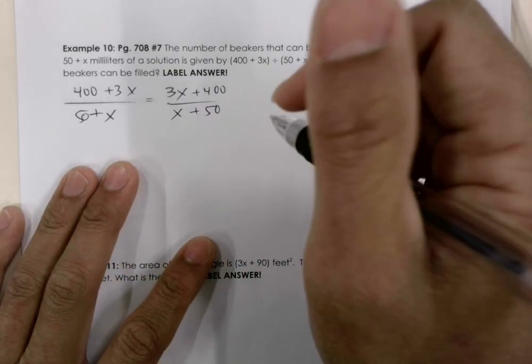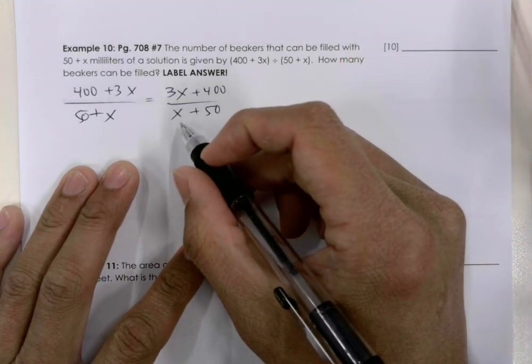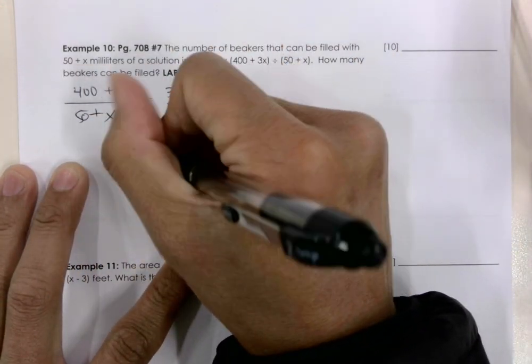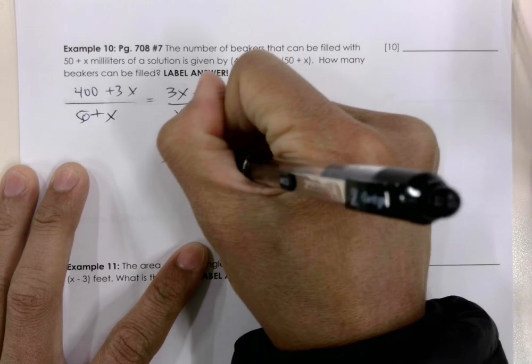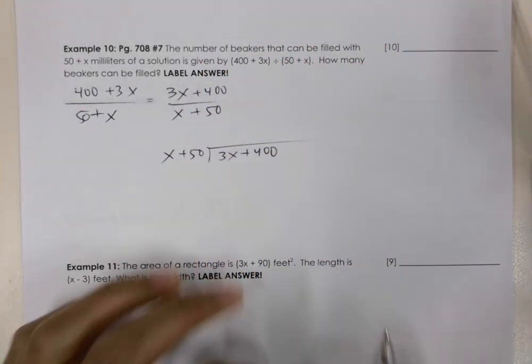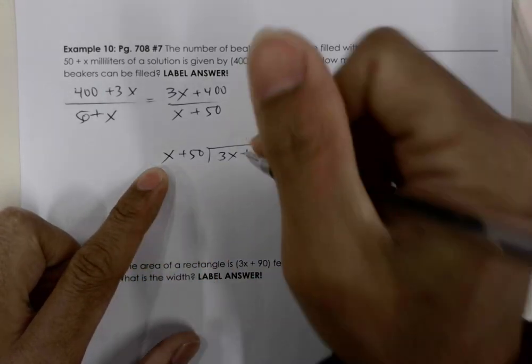So I guess we could do a long division. So let's go ahead and rewrite this as x plus 50 divided into 3x plus 400. We're asking ourselves what times x is equal to 3x. That's going to be a 3.